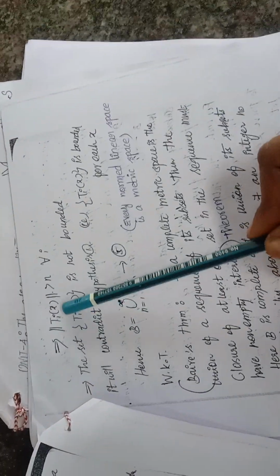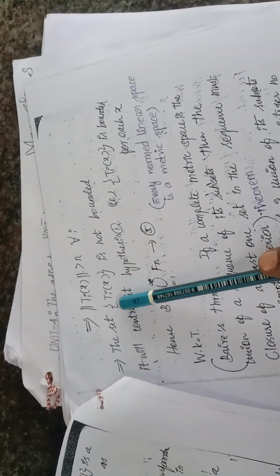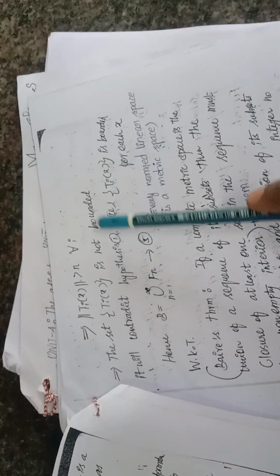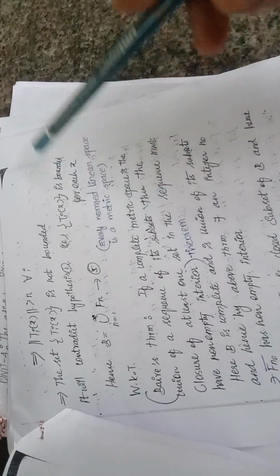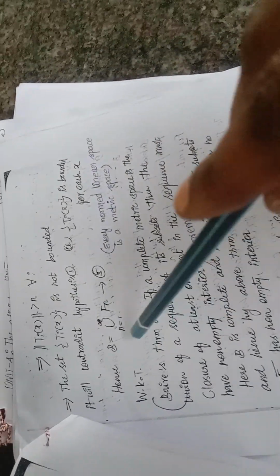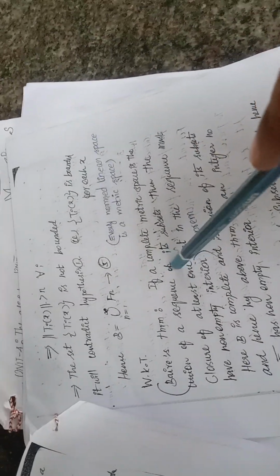But if x does not belong to Fn, the opposite condition holds: the norm of Ti(x) is greater than n. The set {Ti(x)} is then not bounded, which contradicts our hypothesis. So {Ti(x)} is bounded for each x, and B equals the union of Fn for n equal to 1 to infinity. We have proven this.